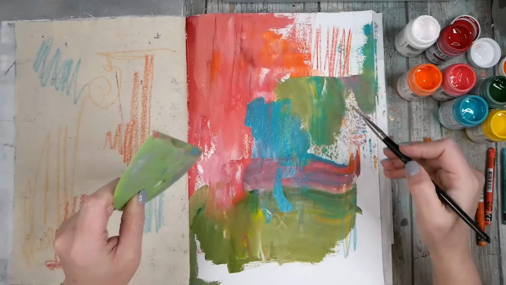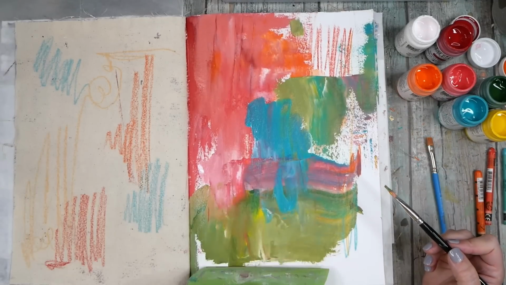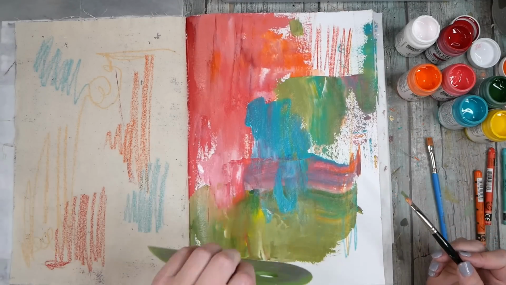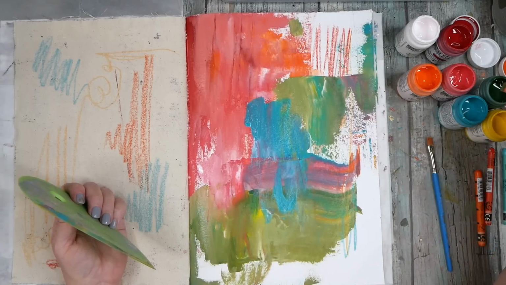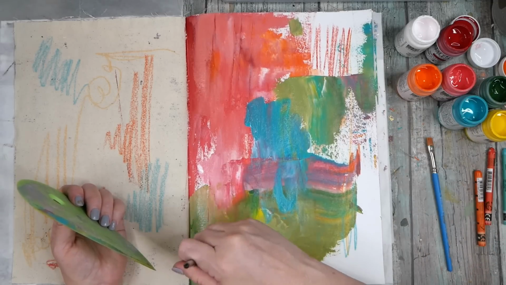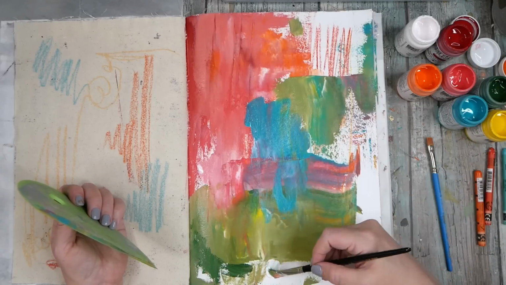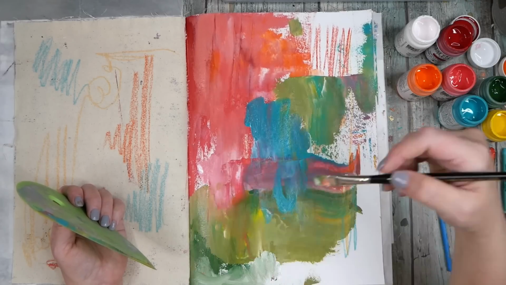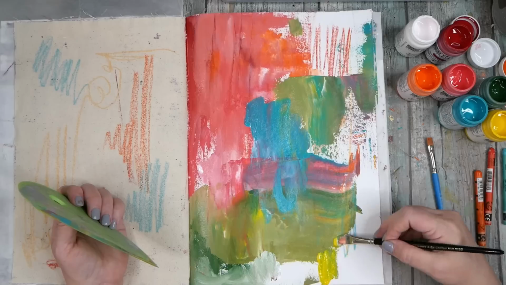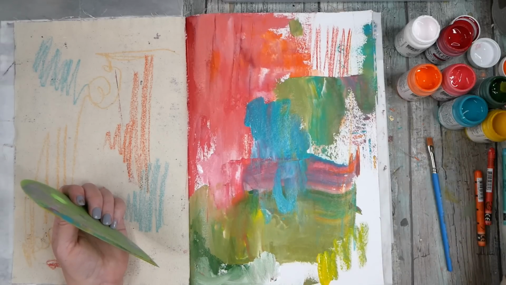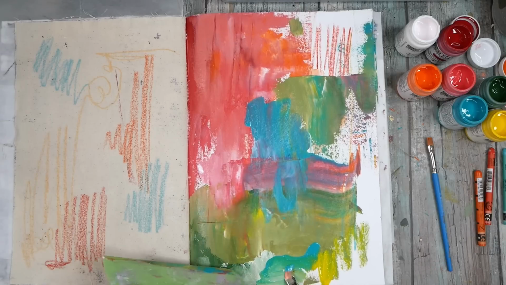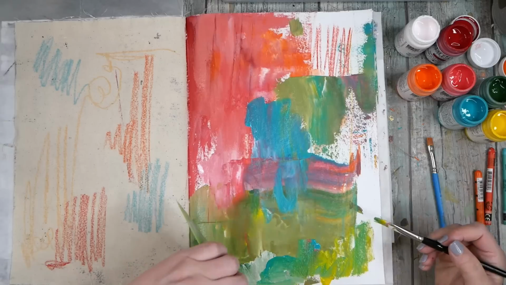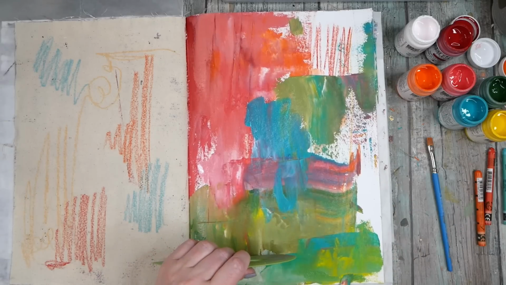Because remember, when we're doing a Klimt inspired piece, we are thinking layers and texture and what all can I get into this. We're not thinking this is the final layer. So just want to throw that out there. And I'm kind of thinking this greenish at the bottom could be grass or land.